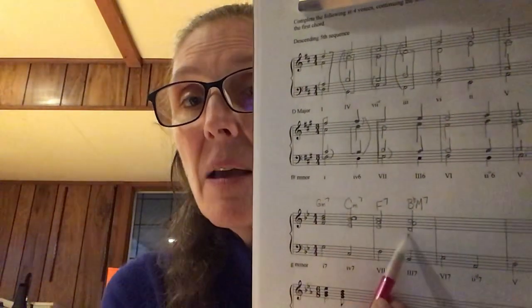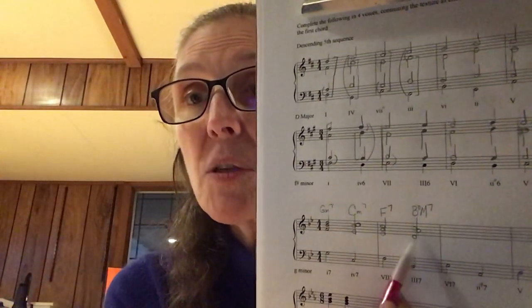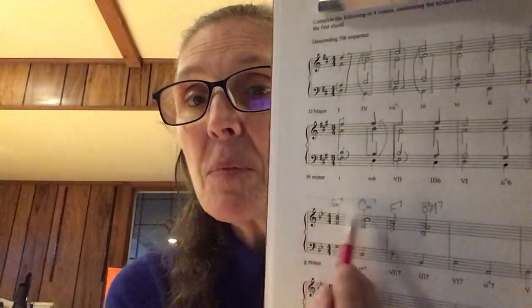F7 is an F major triad with F to E flat, a minor 7th. B flat major 7 has a major triad plus a major 7th. That's how I come up with my root quality symbols. And now we just need to keep the pattern.